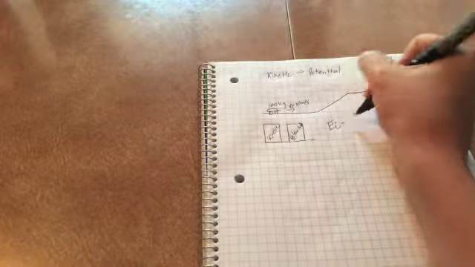So we start by making our chart. We have all kinetic. And then we have all potential. So we say energy initial is equal to energy final.